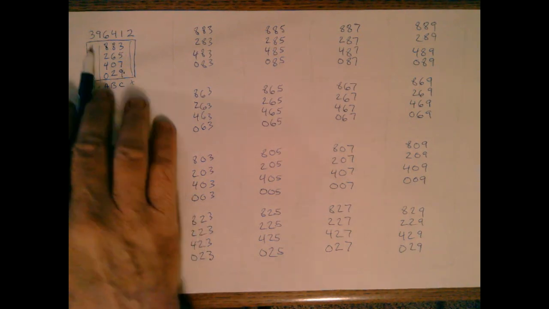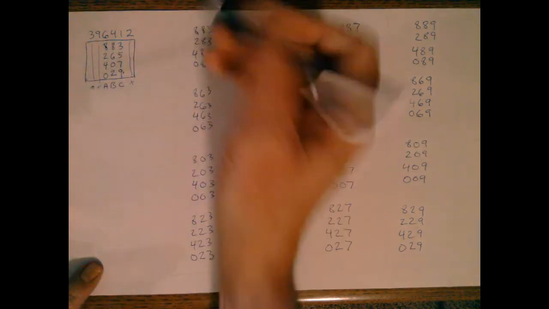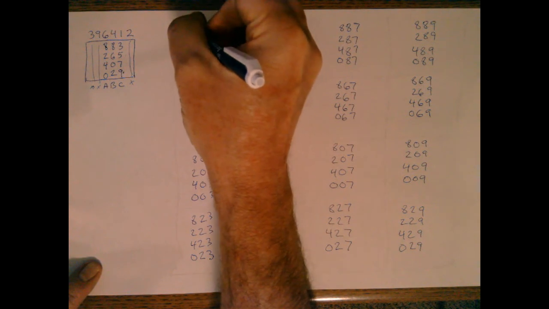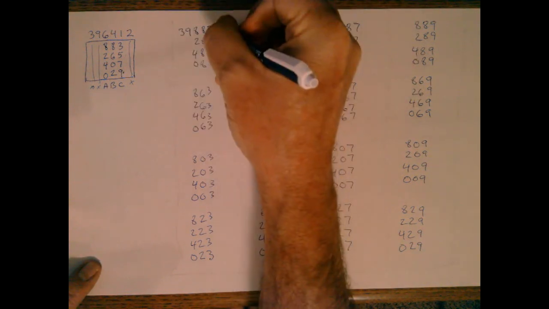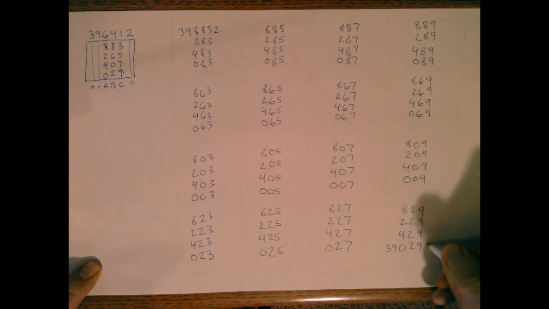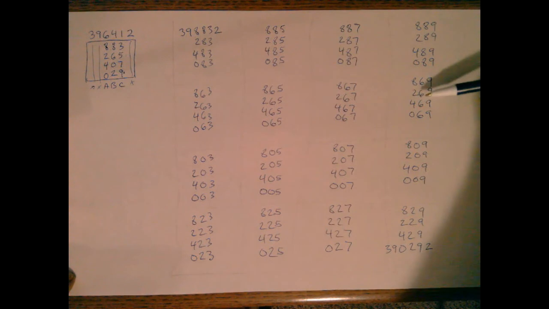All right, now it's important to remember that these constants here, I've got a 3 and a 9 at the beginning and a 2 at the end. So every key on this page starts with a 3 and a 9 and ends with a 2. So if I were to take, for example, this key right here, 269, the actual bitting for that key is 3, 9, 2, 6, 9, 2.